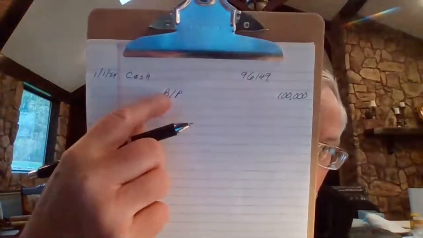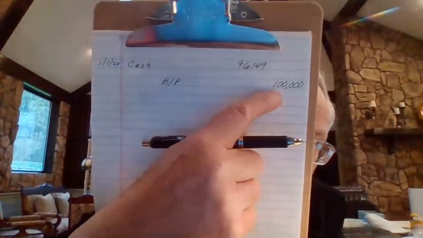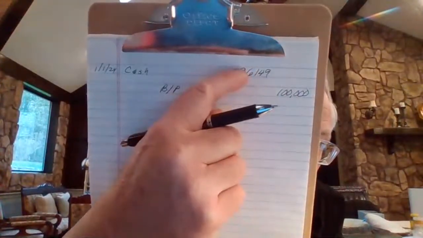And again, to reiterate, bonds payable is recorded at maturity or face value. There's the proceeds because they sold at a discount. The balancing figure of 3,851 is the discount on bonds payable. That's a debit balance.